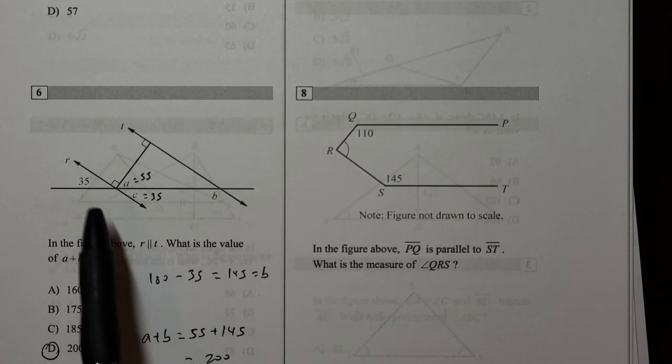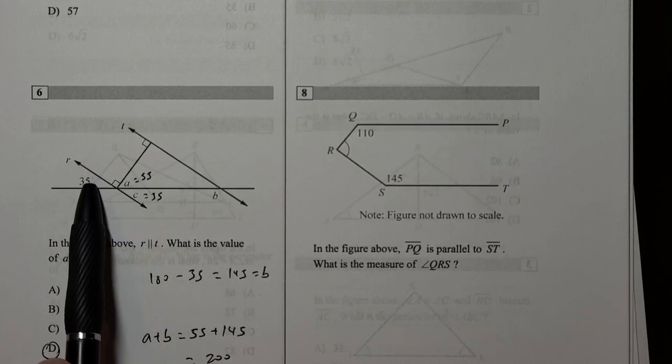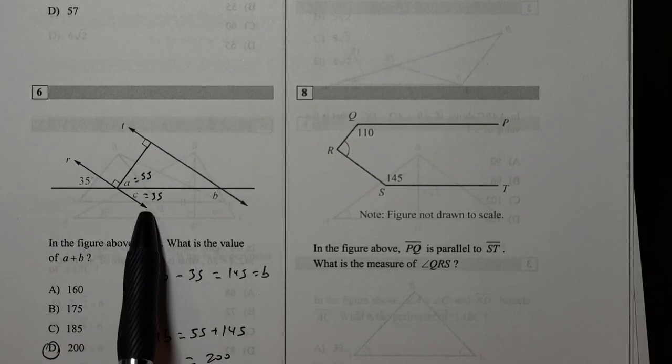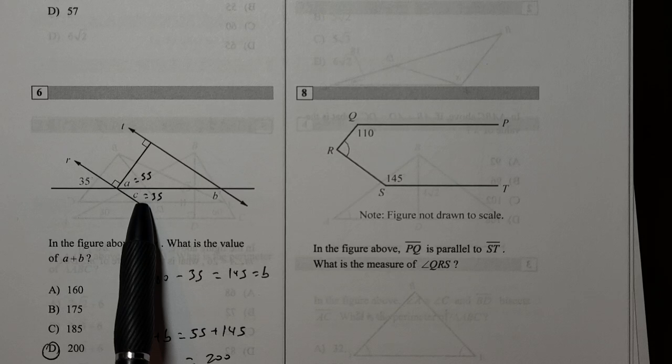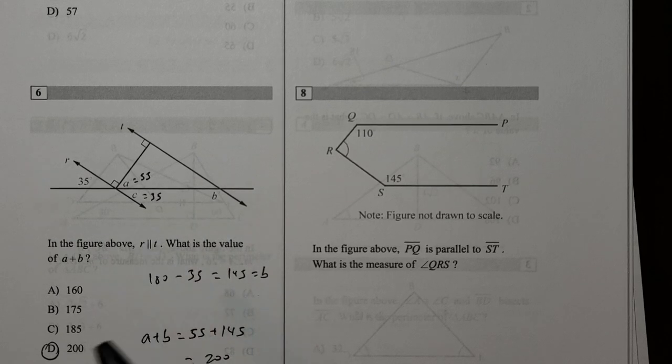Okay, so how did I do it? I saw that these two are vertical angles, C and this 35. A and C are complementary. And then I saw that C and B are supplementary. So then I got my A and B's values. Okay.